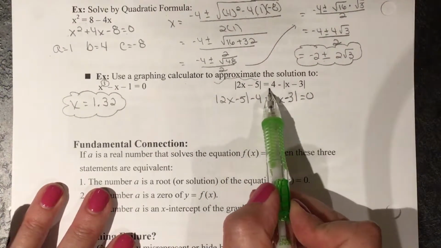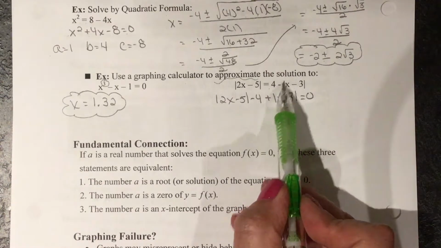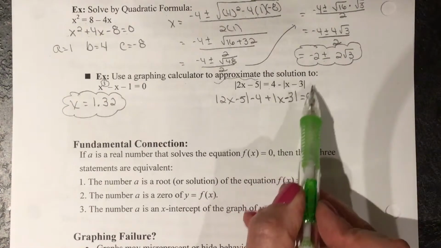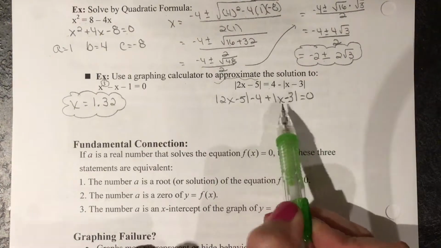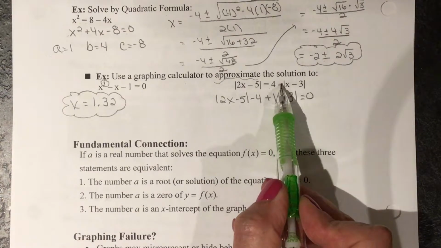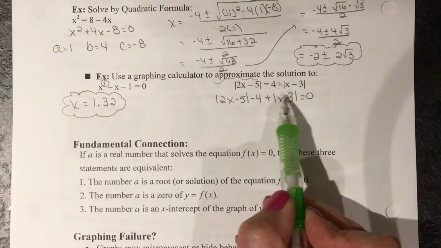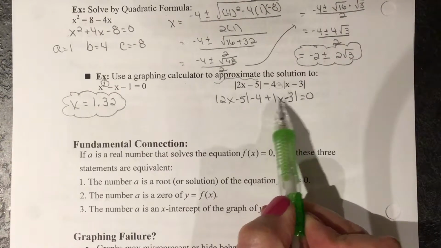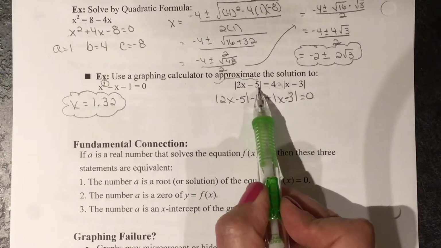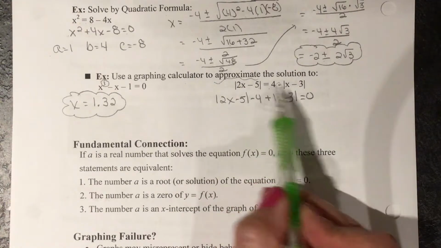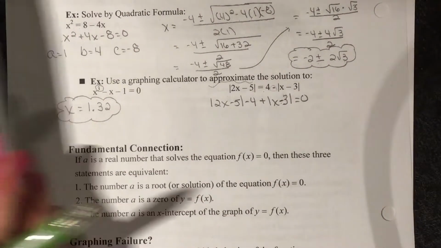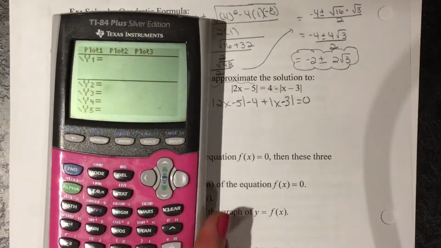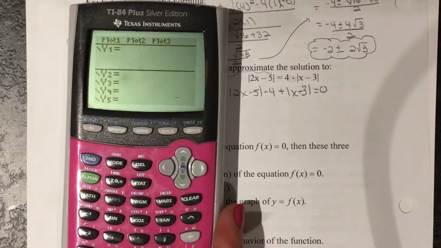I subtracted 4 because that's a positive 4, and we can pretend as if the absolute value bars are parentheses. They act like everything inside is one solution, and so by changing the sign outside means I do not have to change the sign inside. So I'm just adding the absolute value of x minus 3 over to the other side. So therefore, that is what I will type into my calculator and find the zeros for that.